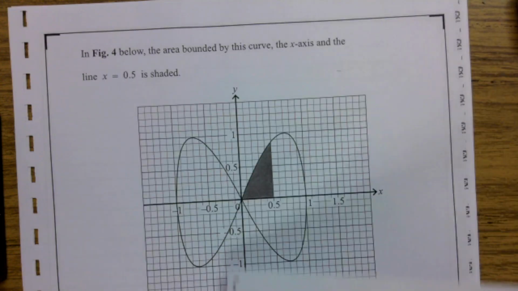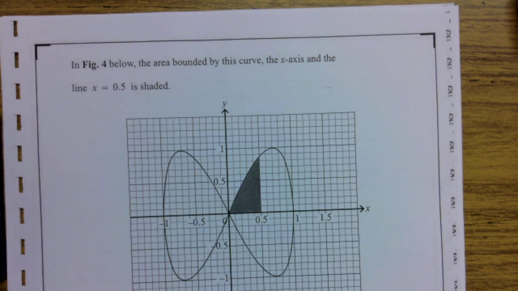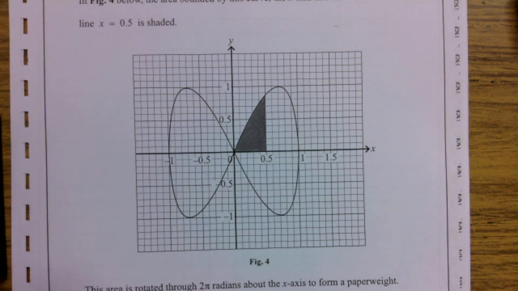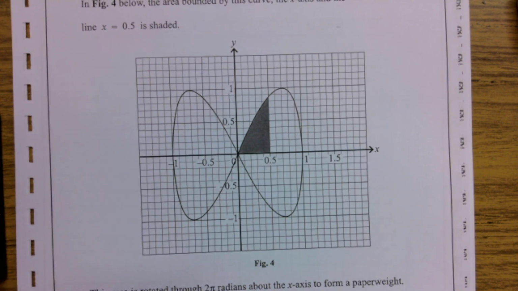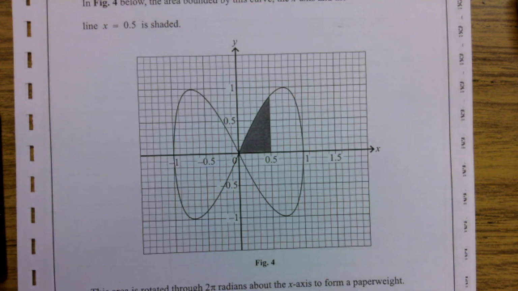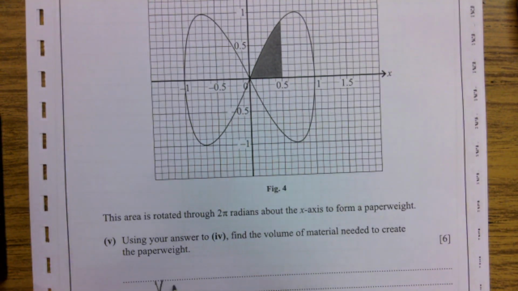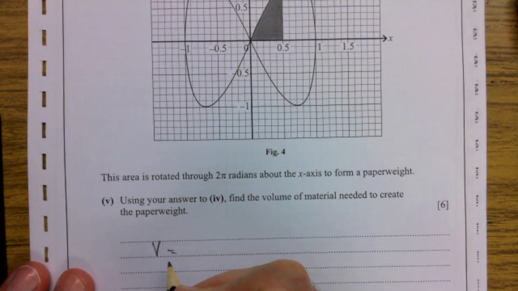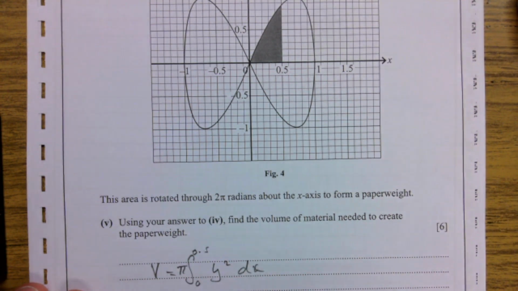That's part 4. Part 5: the area bounded by the curve, the x-axis and the line x equals 0.5 is shaded. This area is rotated 2 pi radians about the x-axis to form a paperweight. Use your answer to part 4 to find the volume of material needed to create the paperweight. So in this one, we're going to use the formula V. Hopefully you can see, see if we can get this camera right so we can see both here. It's the integral, between 0.5 and 0, of y squared dx, with the pi out the front.